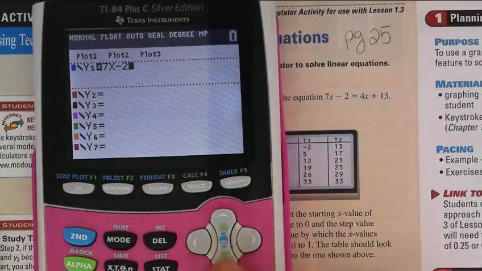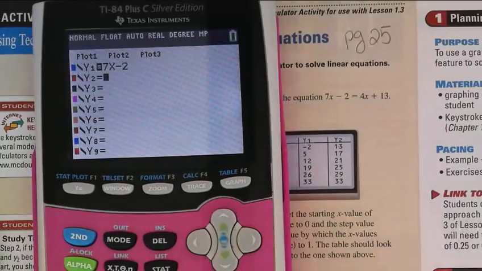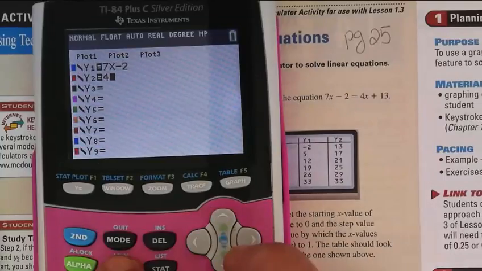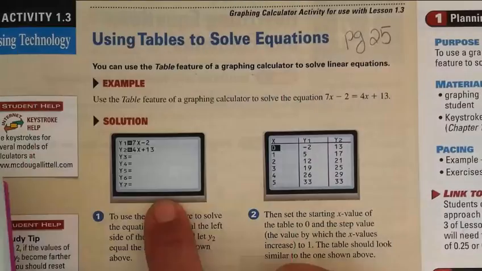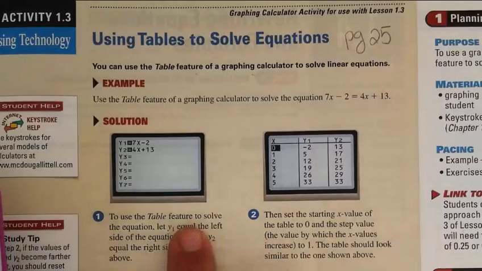Okay, so that's going to be one of my equations. And then I'm going to put in my other half of this equation, which is an expression, but I'm making it into an equation, 4x plus 13. Okay, so that looks exactly like step 1 here. We're letting y1 equal one side of the equation and y2 equal the other side of the equation.